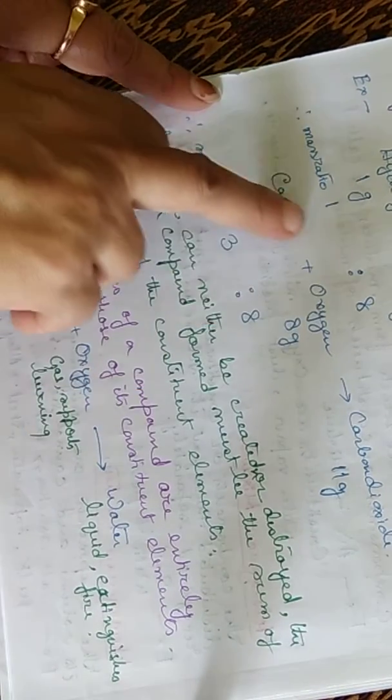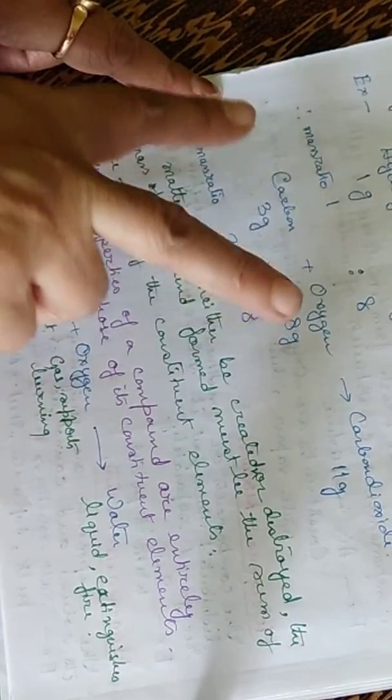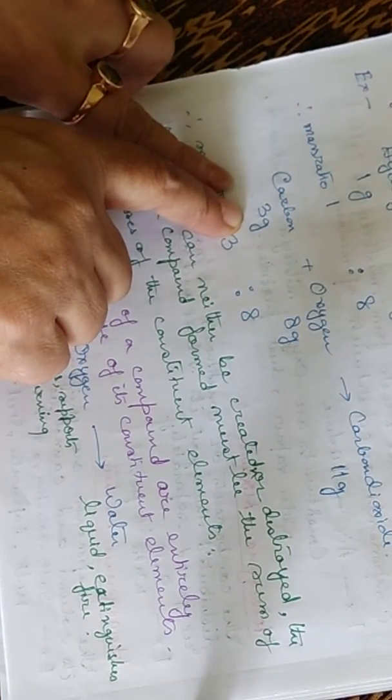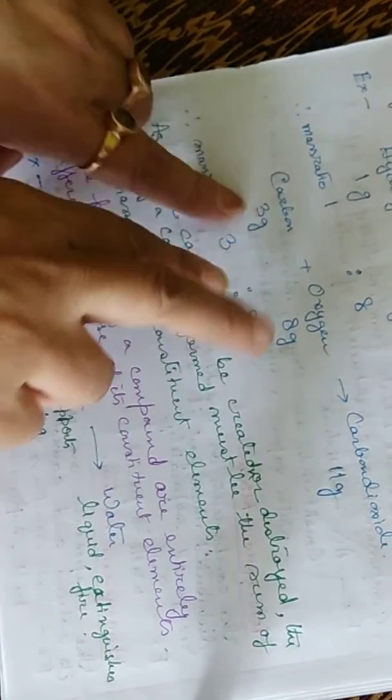As matter can neither be created nor destroyed, the mass of the compound formed must be the same as the sum of the masses of the constituent elements. So the mass of what is formed, 11 grams, should be equal to the summation of the masses of the constituent elements, carbon 3 and oxygen 8. Combined they become 11 grams, which is equal to the carbon dioxide formed, also 11 grams.